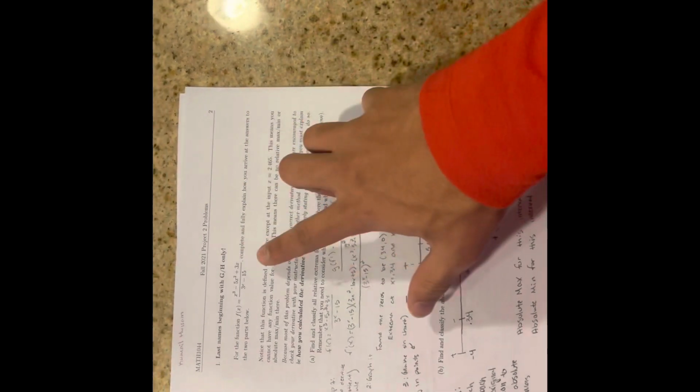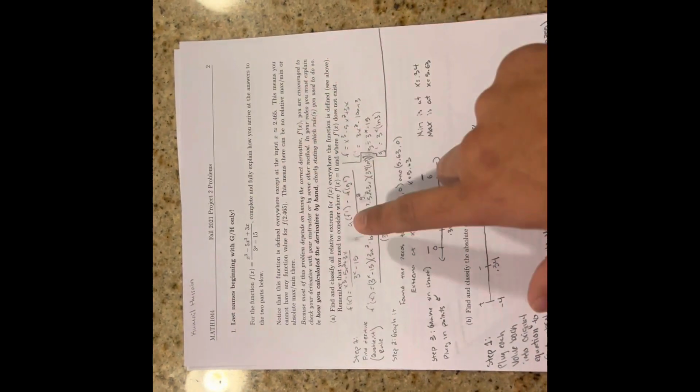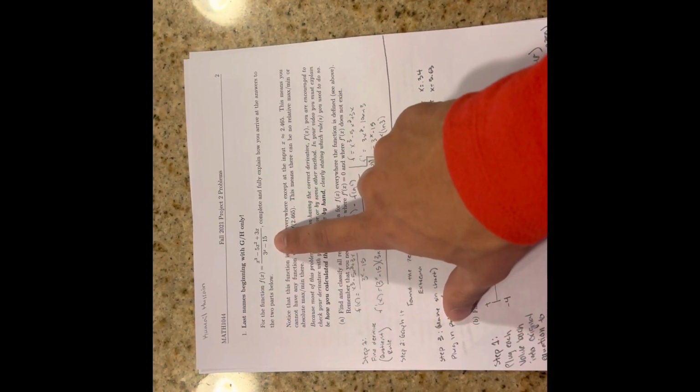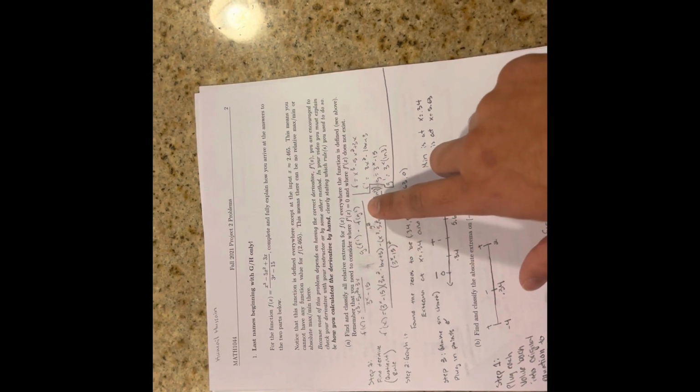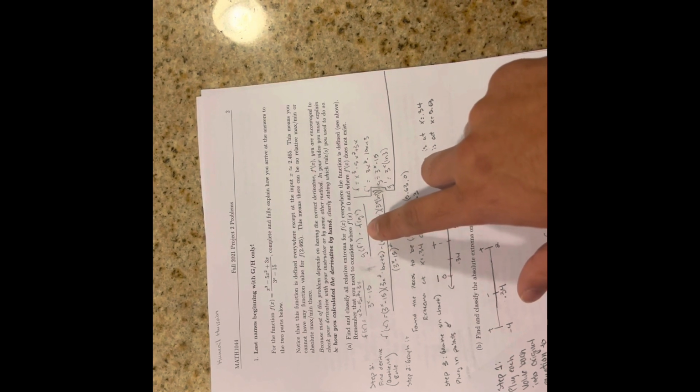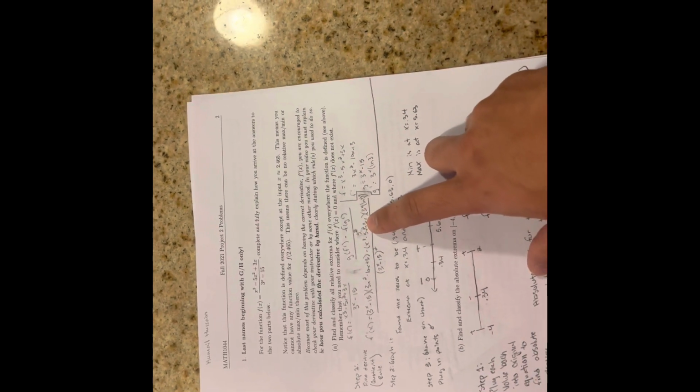Remember that you need to consider where f prime of x equals 0 and where f prime of x doesn't exist. So the first step I did was to find the derivative of the original function, and I realized it was a quotient rule because things are getting divided. I know the quotient rule is g times f prime minus f times g prime over g squared. So I did that, and then I got my derivative, which is right here.